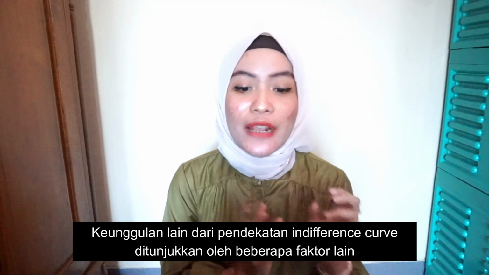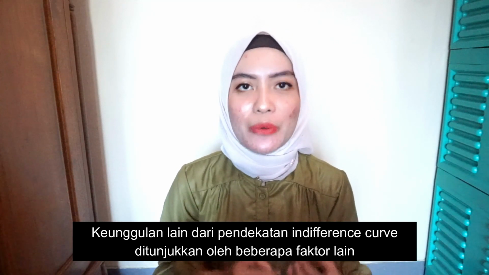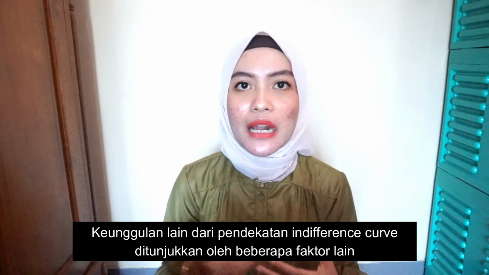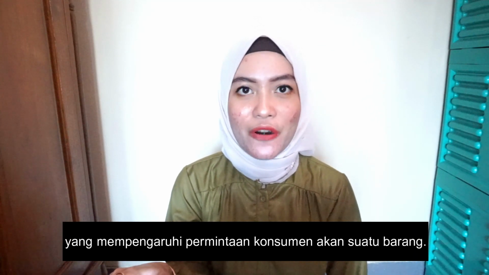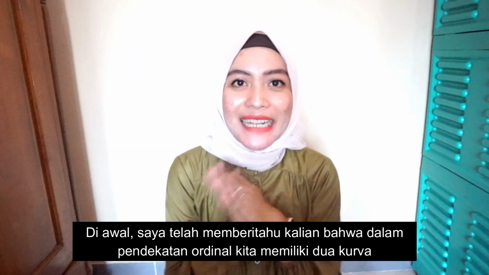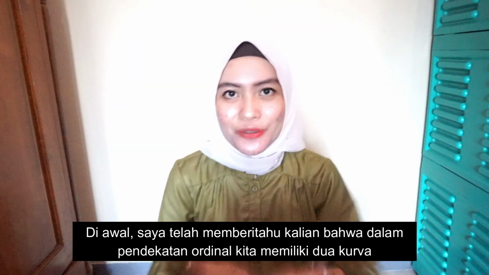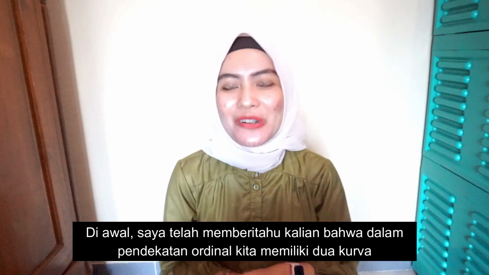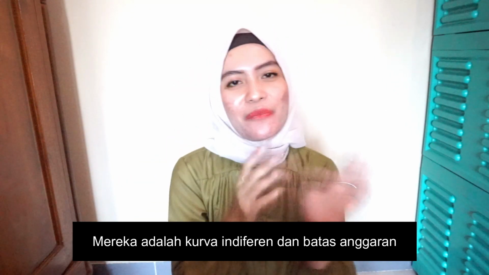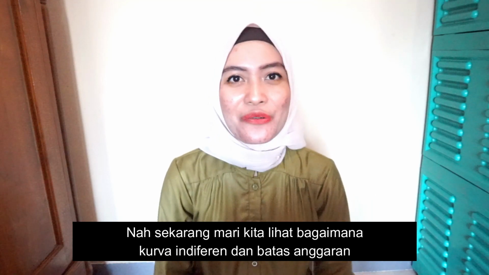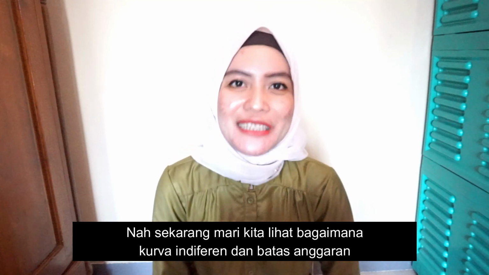Another advantage of the indifference curve approach is that it shows several other factors that influence consumer demand for an item. Now, in the beginning, I said to you that in the ordinal approach, we have two curves: the indifference curve and the budget line. Now we will see the indifference curve and the budget line.